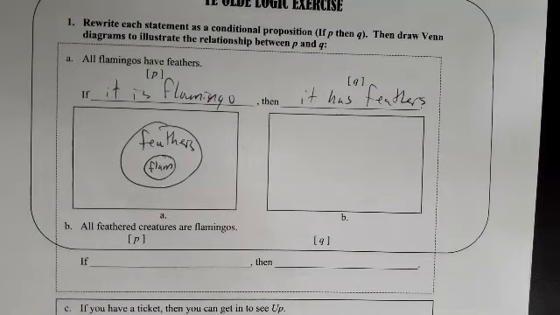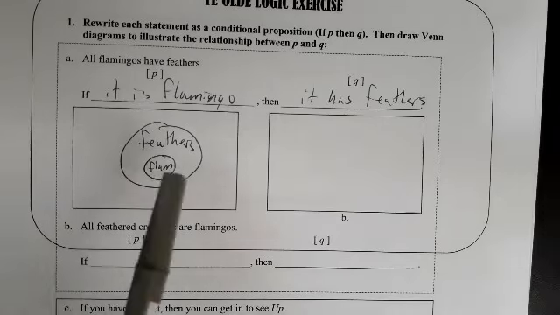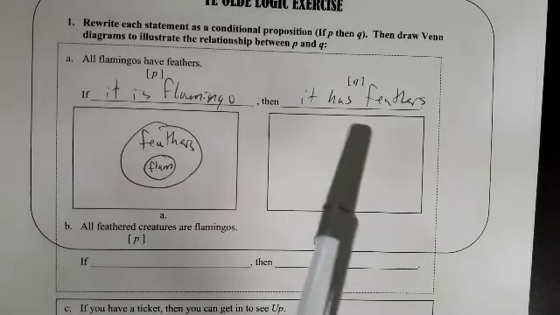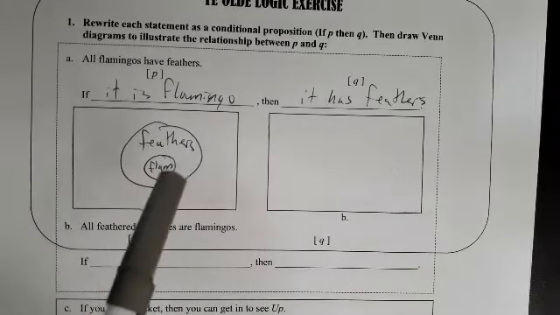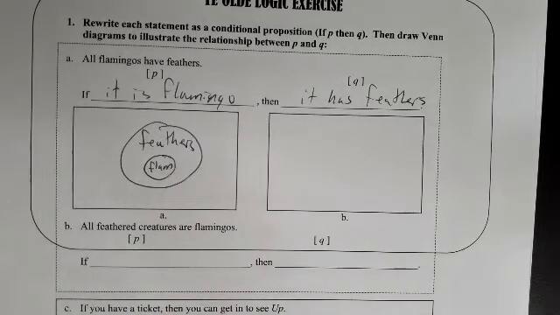And you might notice, is this true in reality? If it's a flamingo, then it has feathers. Unless you pick a weird featherless flamingo out there, this is a statement that holds true. There might be an exception to the rule, but this is the general rule. If you're a flamingo, you are a feather-bearing creature. Is this saying the same thing? All feathered creatures are flamingos? Is that true?